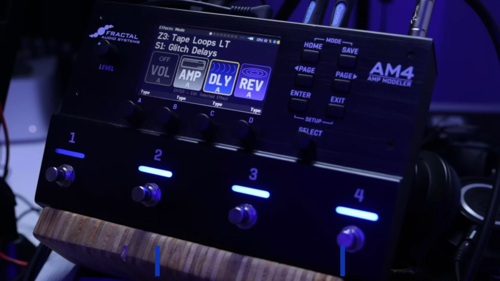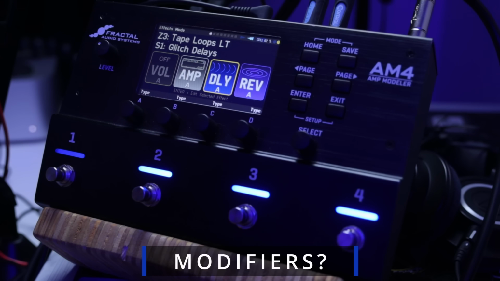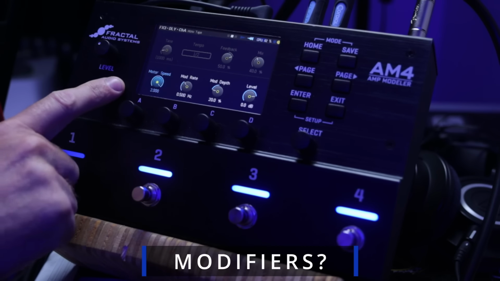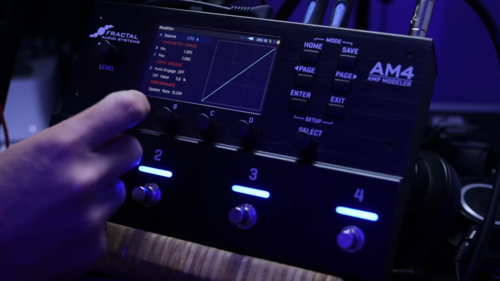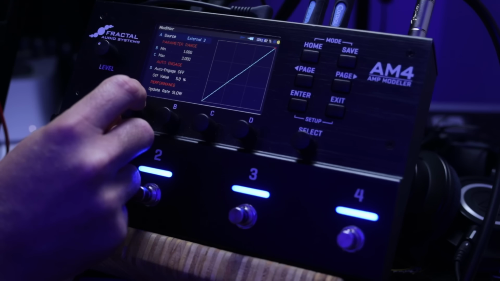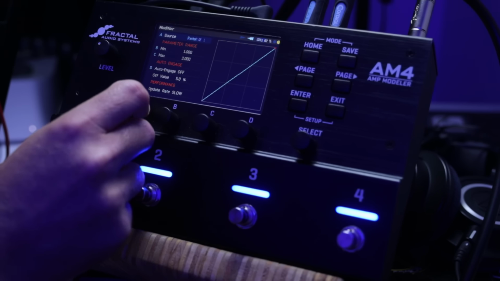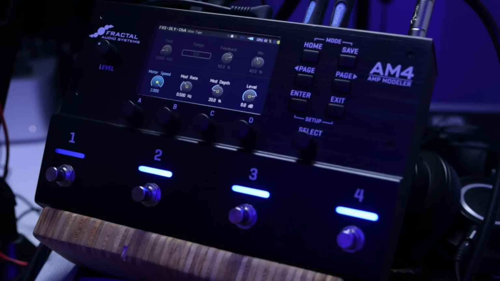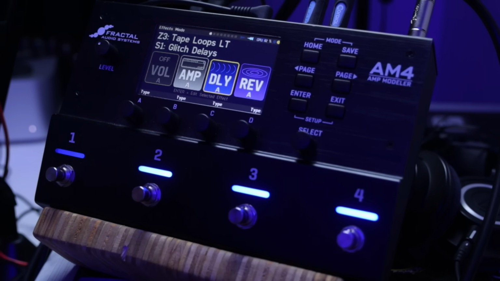You've also got an extensive set of modifiers and controllers available. For example, in this preset, I have an LFO attached to the motor speed of the tape delay in here. I could set it up to be an ADSR, a sequencer, an envelope follower, or a pitch follower, or I could assign it to an external controller or pedal jack on here. This essentially is going to be changing the delay time, and in doing so, changing the pitch of the echoes on here. So this is great if you want glitchy style delays.